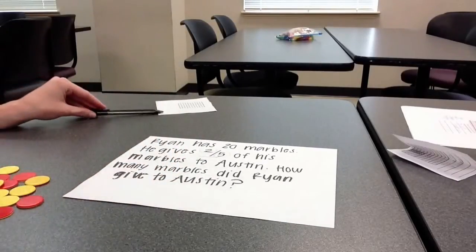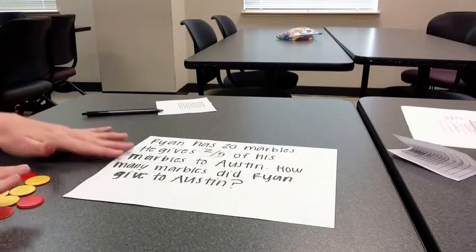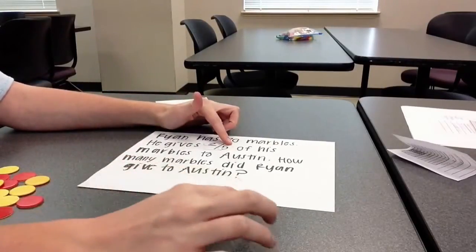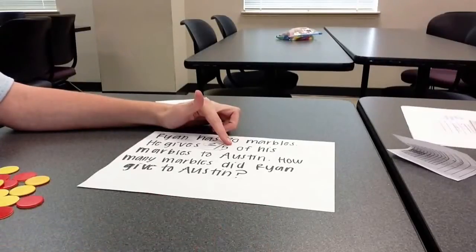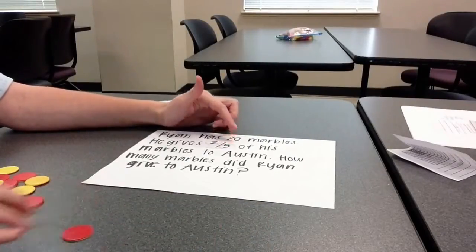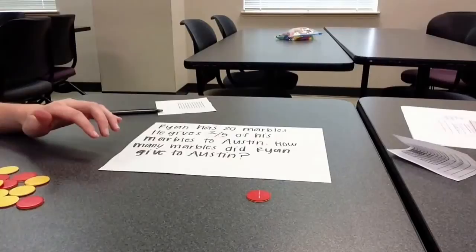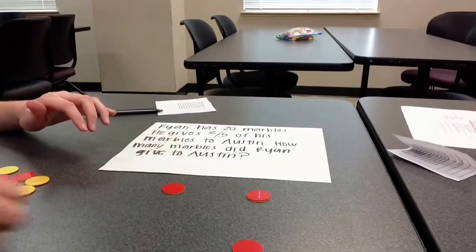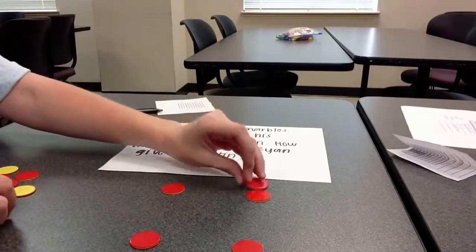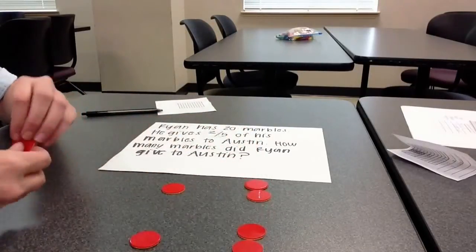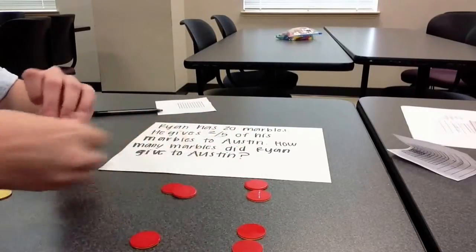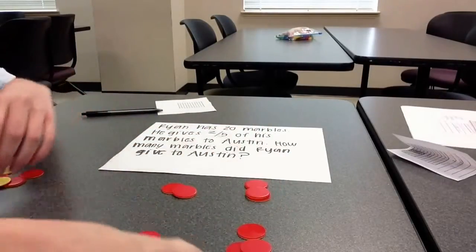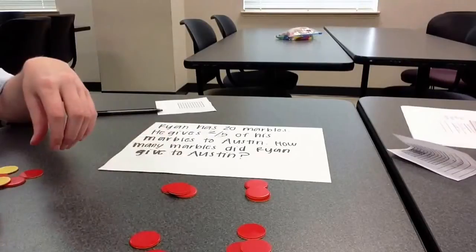So we're going to use the set model first. And so again, 5 is my denominator, so I'm going to have 5 sets. So I'm going to count 1, 2, 3, 4, 5 for my sets, and I'm just going to continue to add my counters to each group until they're all equal, because they have equal parts.